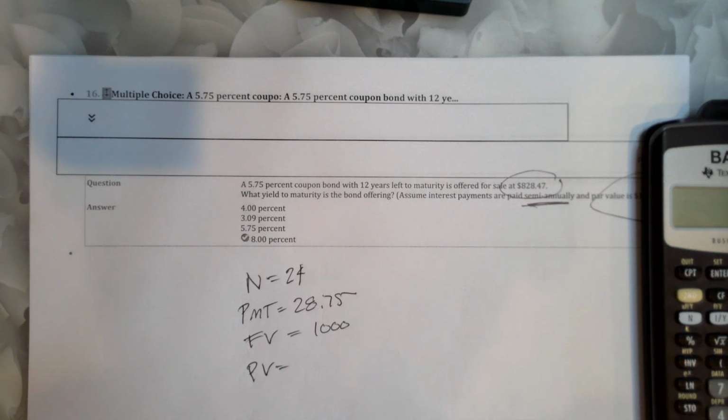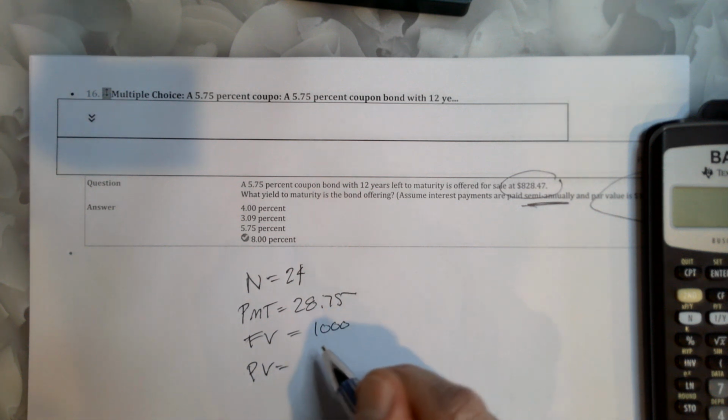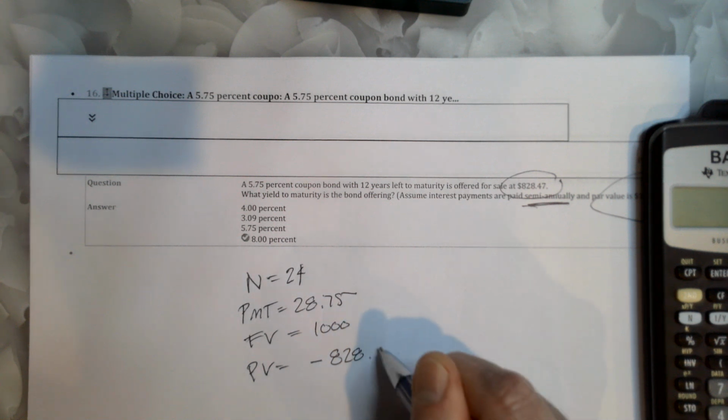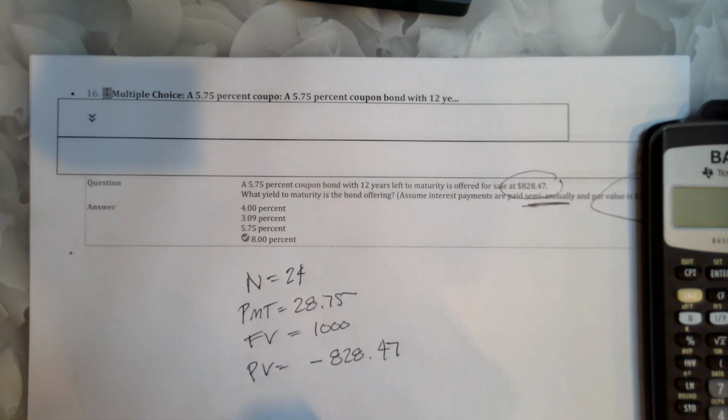Our future value is a cash flow to us, so we call it positive. The payment is a cash flow to us, we call it positive. The present value, or price, is a cash flow away from us. That's the investment we have to make in order to get this sweet deal. And so I'm going to write that down as a negative $828.47.